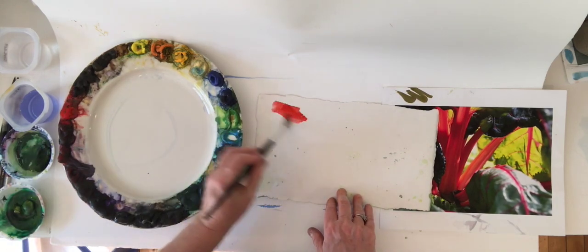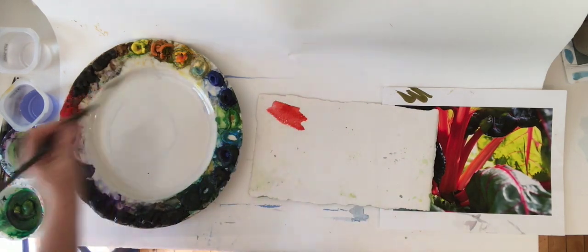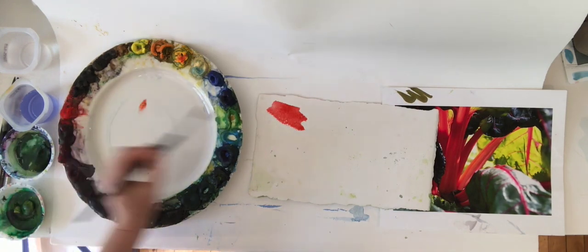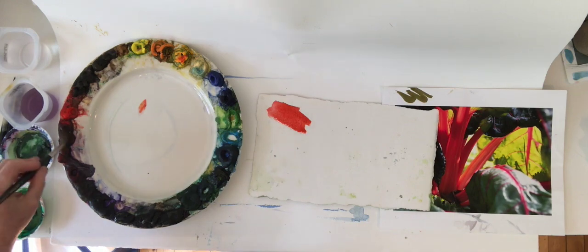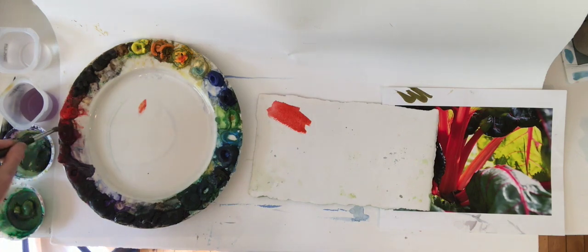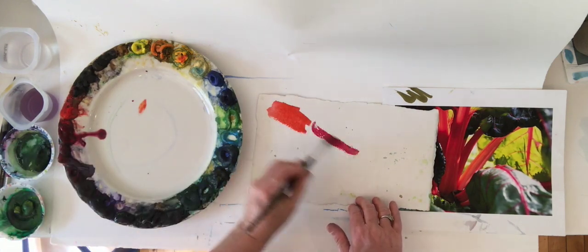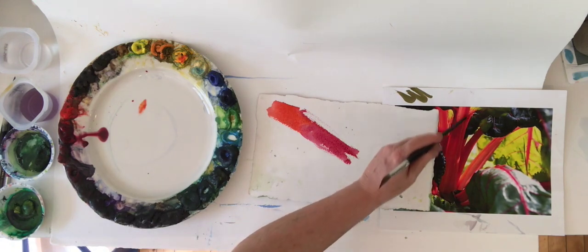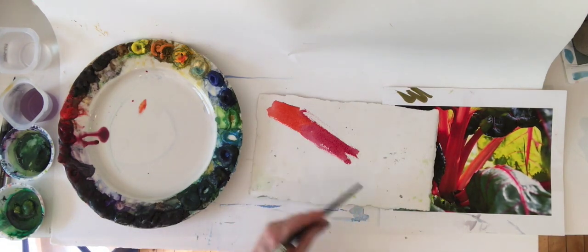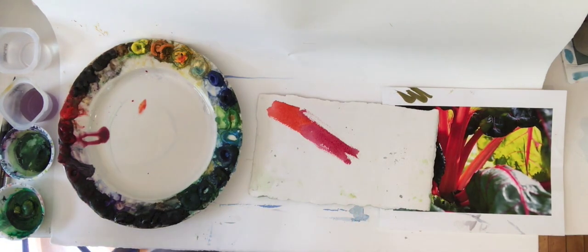I might even mix a little yellow into it to get a more orangey tone. And if I pair that with the magenta, which is Permanent Rose in this case, you see how each one informs the other. And to me, that's very much what's happening here, something like that.